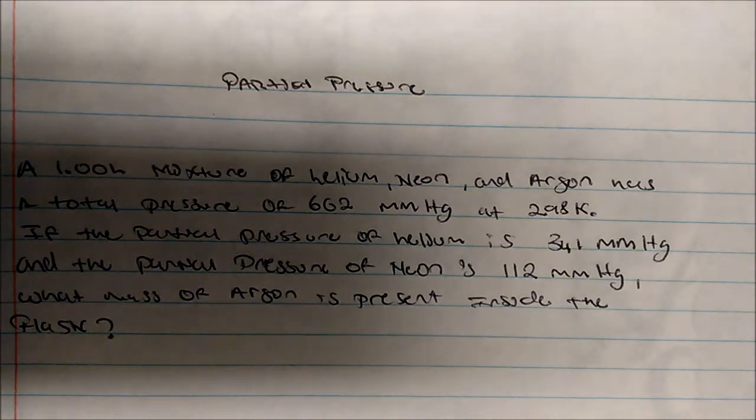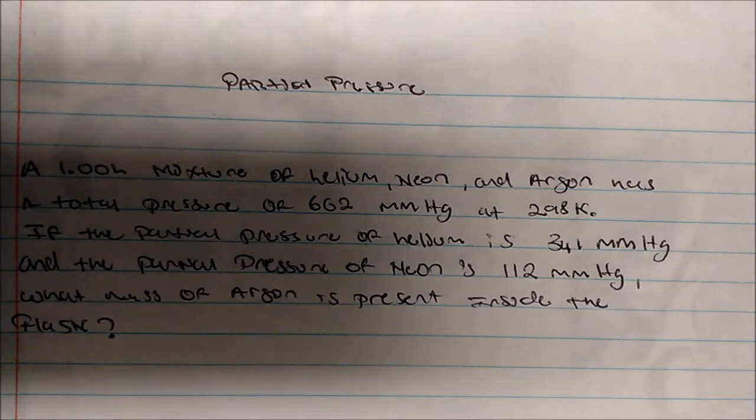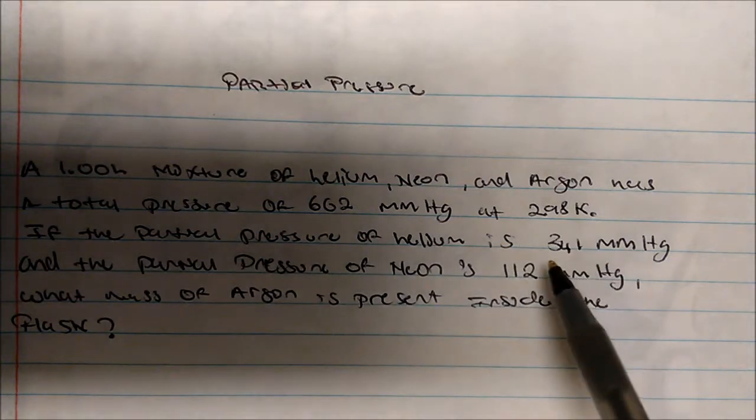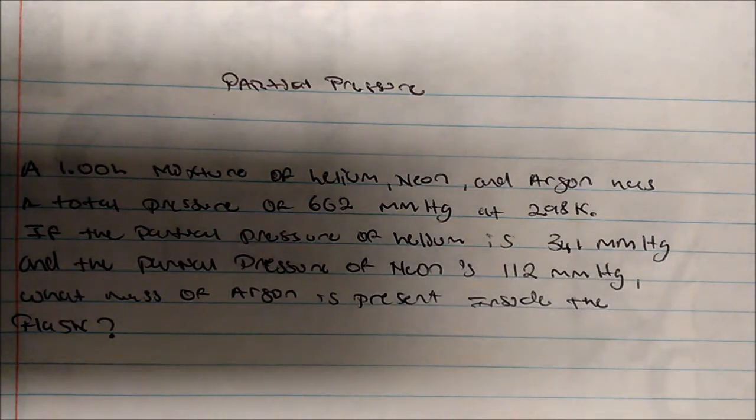And so in this problem, I have a 1 liter mixture of helium, neon, and argon, which has a total pressure of 662 millimeters of mercury at 298 Kelvin. The partial pressure of helium is 341 millimeters of mercury, and the partial pressure of neon is 112 millimeters of mercury. What mass of argon is present inside the flask? So we need to find the mass of argon that is present inside the flask.